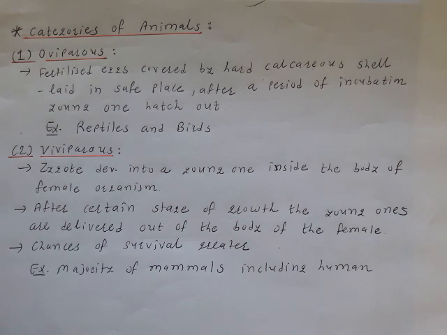Second, viviparous organisms. Here, the zygote develops into a young one inside the body of the female organism. After certain stages of growth and development, young ones are delivered out of the body of the female organism. Here, chances of survival are greater than in oviparous animals. Which are the examples of viviparous animals? They are actually the majority of mammals, including human beings.